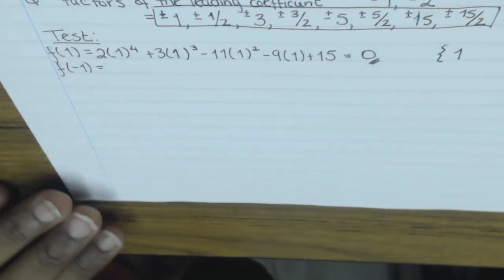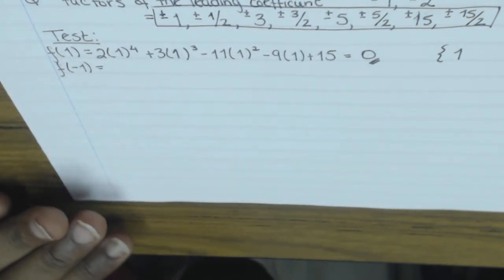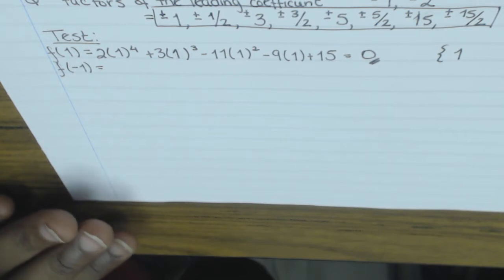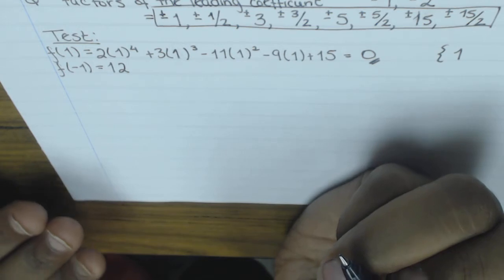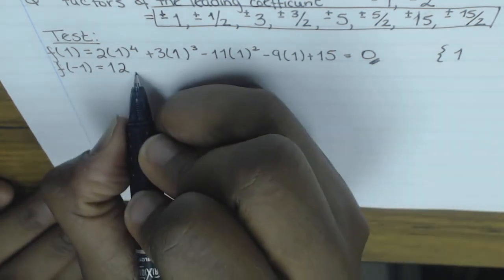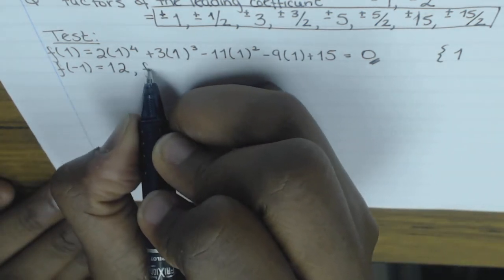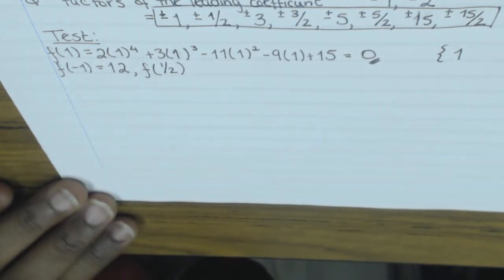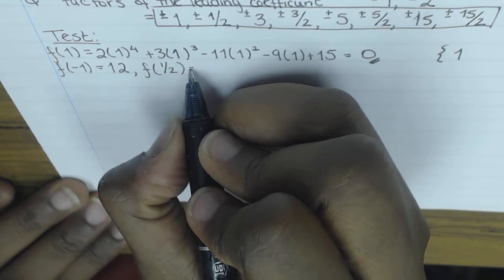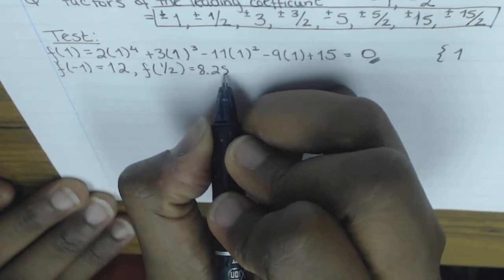So we'll plug in negative 1. Negative 1 gives me a positive 12. That's not 0, so we're not going to worry about that one. F of 1/2 gives me about 8.25.